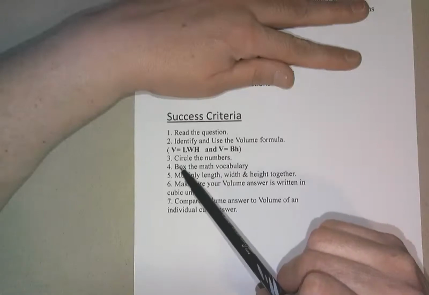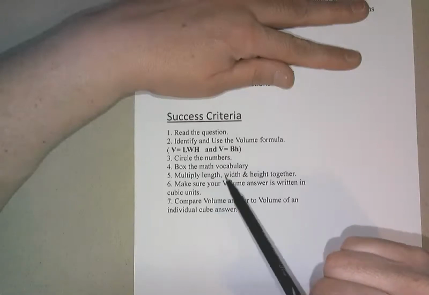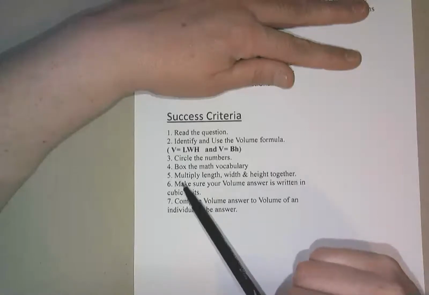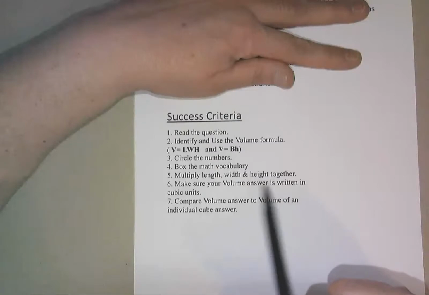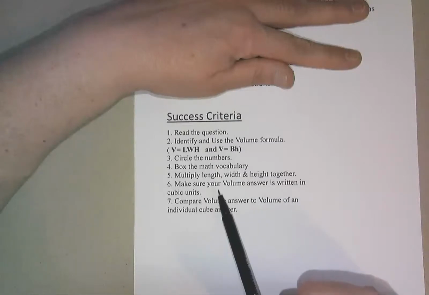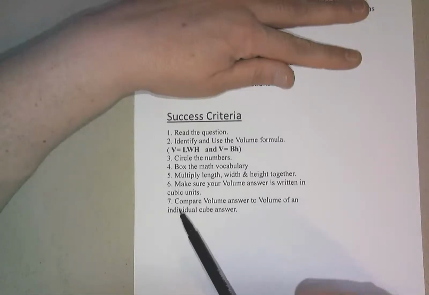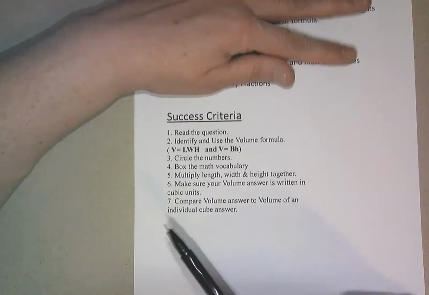We're going to circle the numbers. We're going to box in the math vocabulary. Then we will multiply the length, the width, and the height. We're going to make sure your volume answer is written in cubic units, and we'll continue with the other one later.